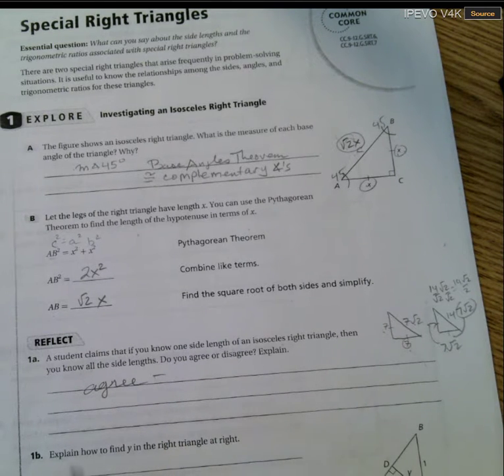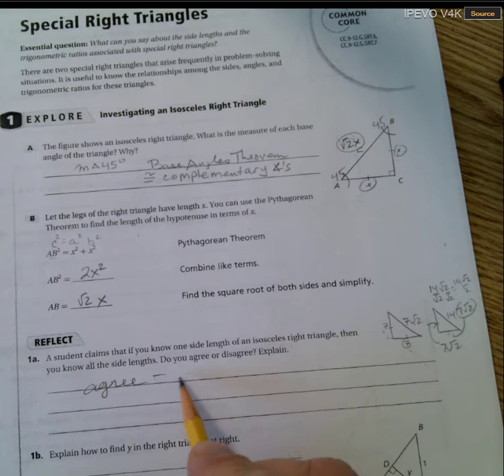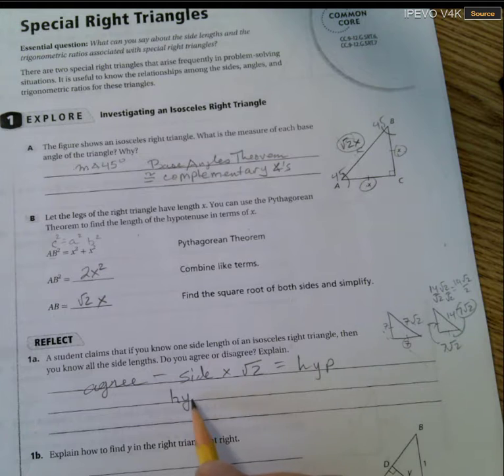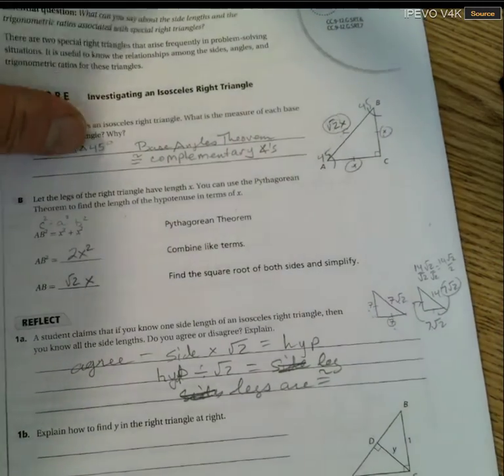So it says explain. So I kind of explained my way through here. Basically, side times root 2 equals hypotenuse, or hypotenuse divided by root 2 equals side. And sides are congruent, or call it legs. Legs are congruent. So those are the three main ideas that go with that one.